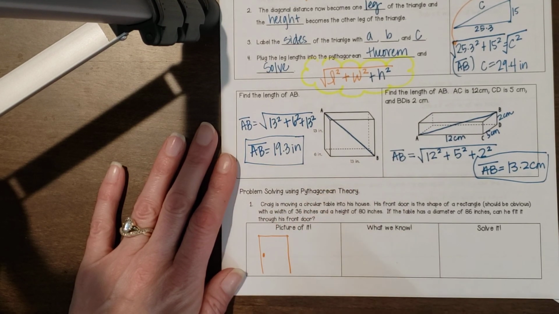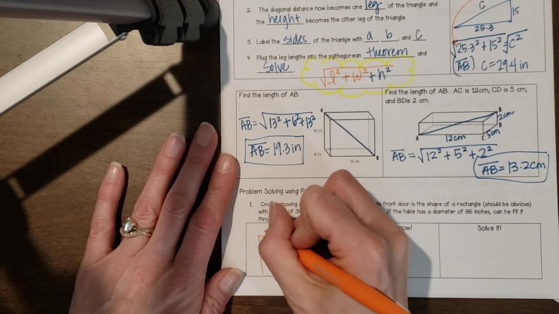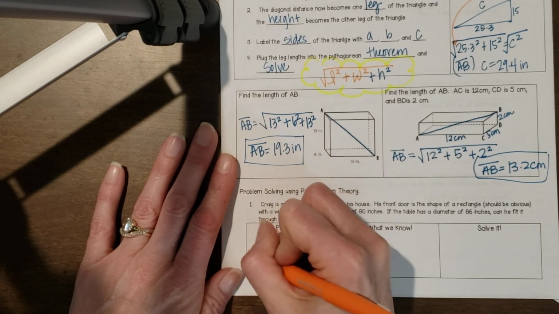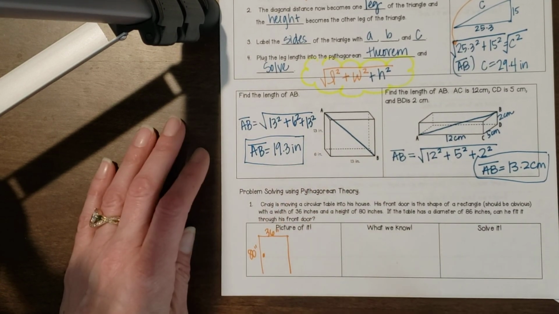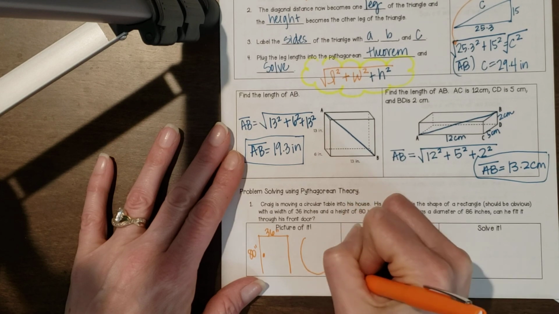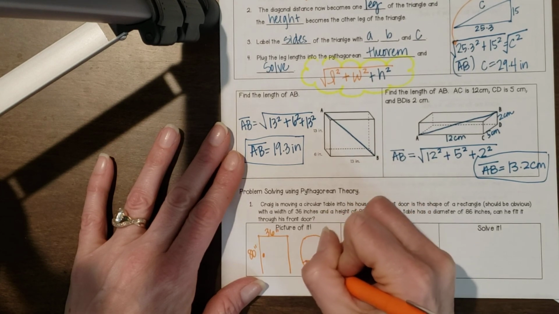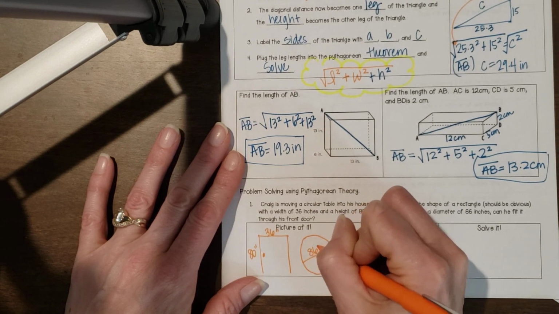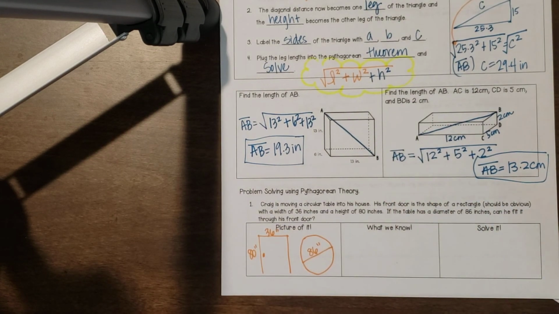Little doorknob right there. The width of my door is 36 inches and the height of my door is 80 inches. Okay, then I've got this table with a diameter of 86 inches. A diameter, remember, measures from one side to the other. Radius is from the middle out. All right, so what do we know?